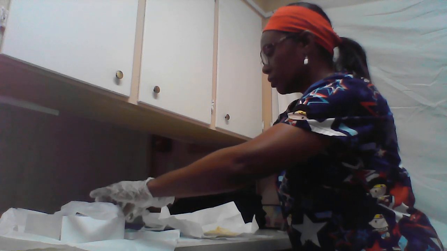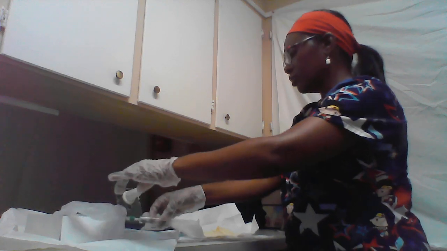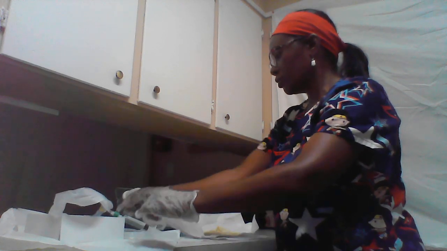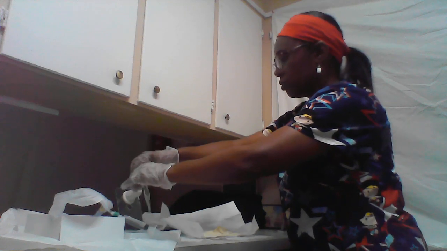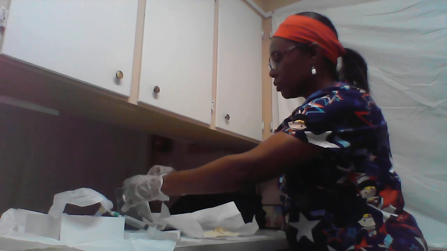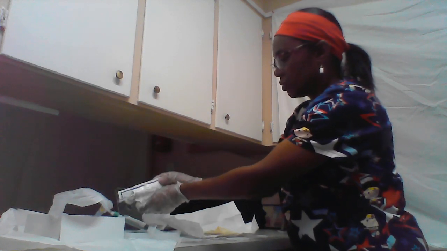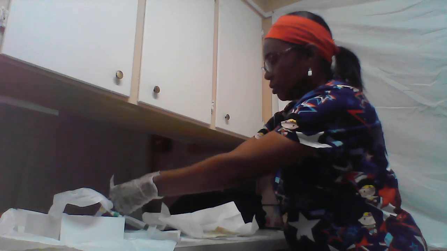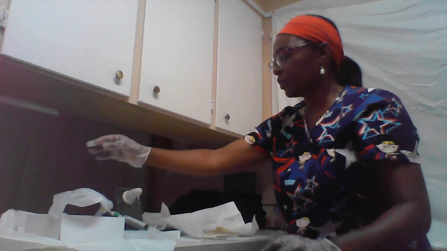During that time, I'm going to hook up the syringe to the catheter. And open up the alcohol swabs, and put it into the container.